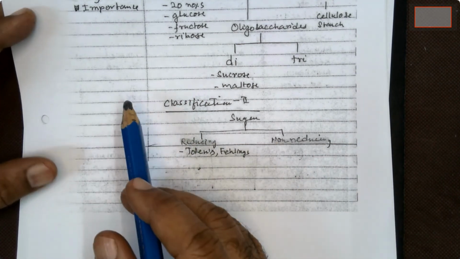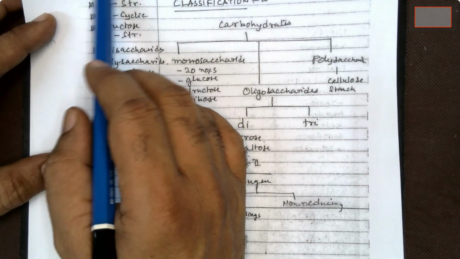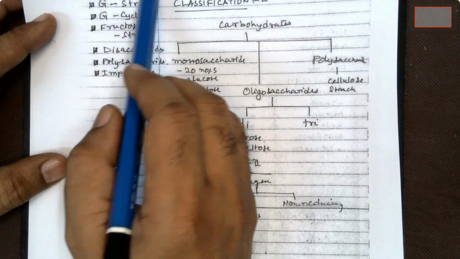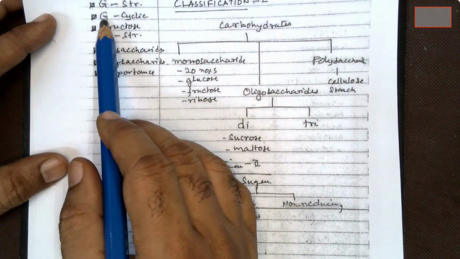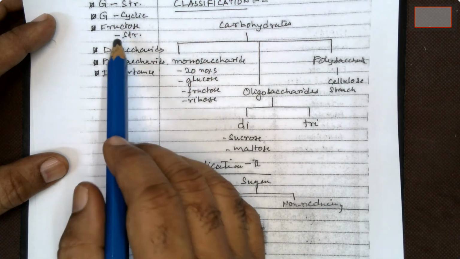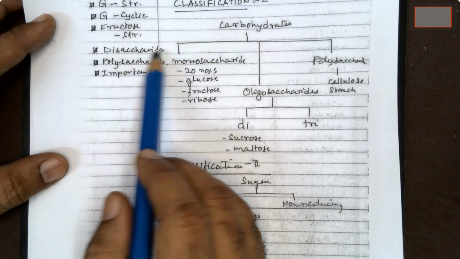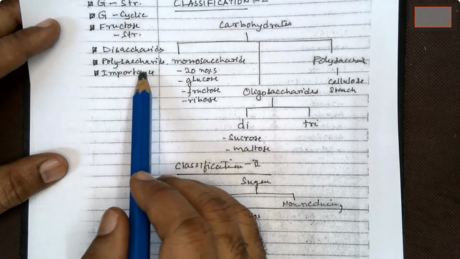So under carbohydrates, we'll be studying classification, monosaccharide, glucose preparation, glucose structure and the cyclic form of glucose, then fructose structure, disaccharides, polysaccharides, and some importance.